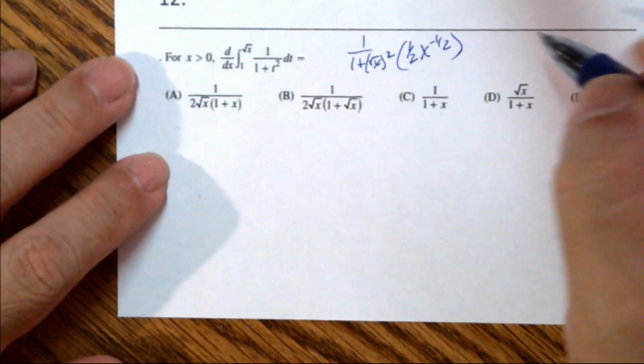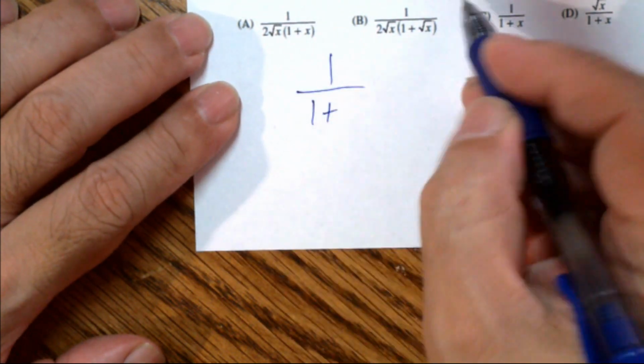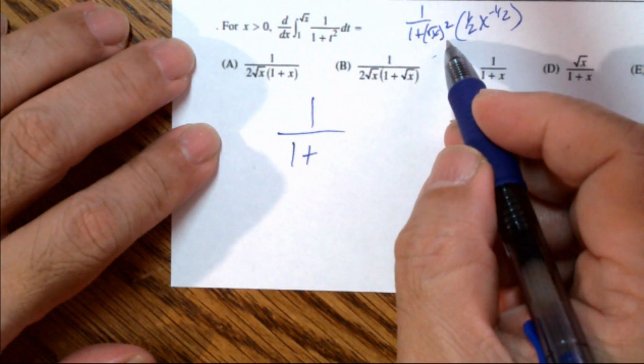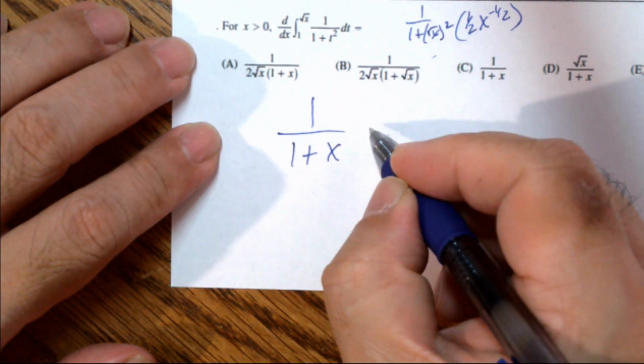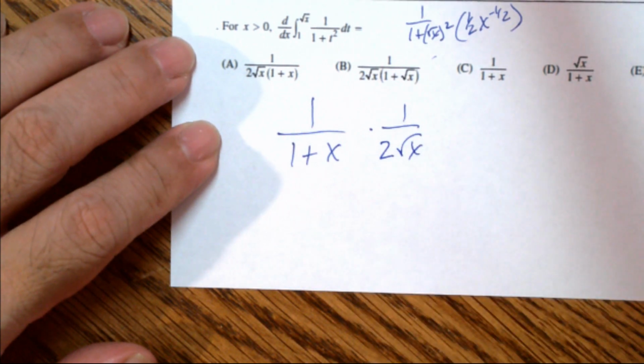Now, let's look at that. I want to write this a little bigger so it's easier to see. The square root of x squared just becomes x. And I'm going to multiply that by 1 over 2 root x.